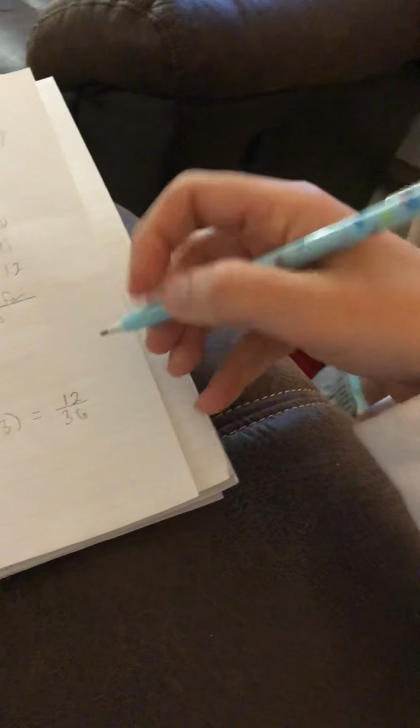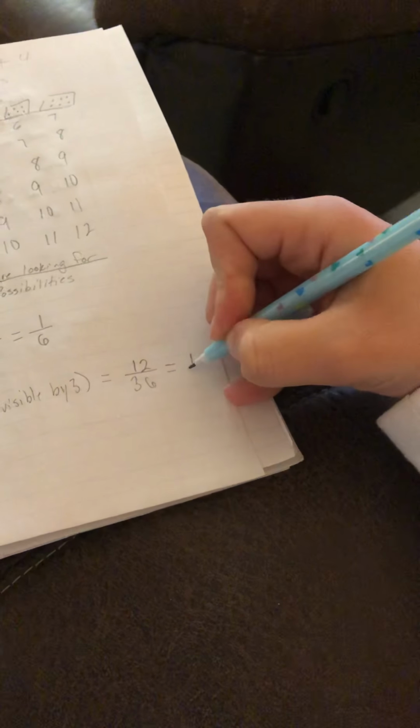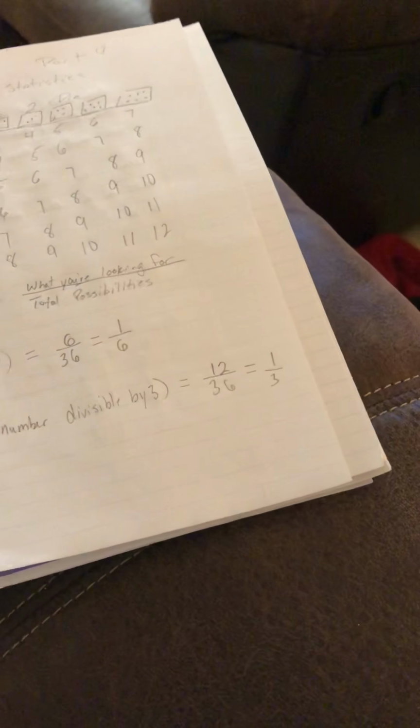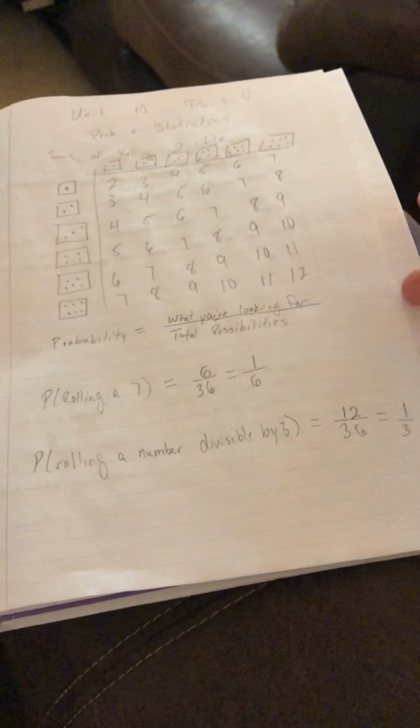Oh. Okay. So then 12 ABC 36, when you reduce it, that's 1/3. So 1/3 is your probability of rolling a number that is divisible by 3 here. On to the next.